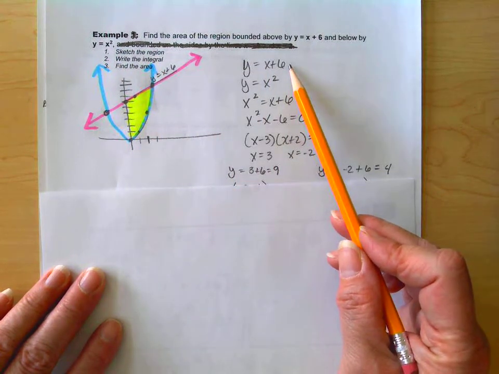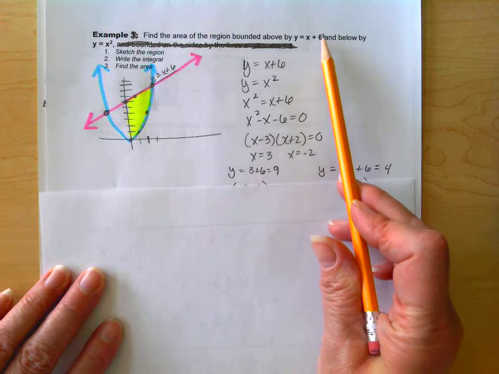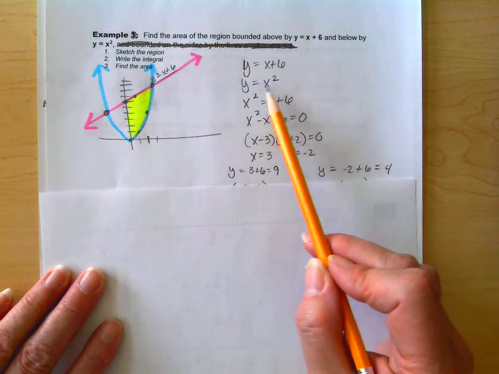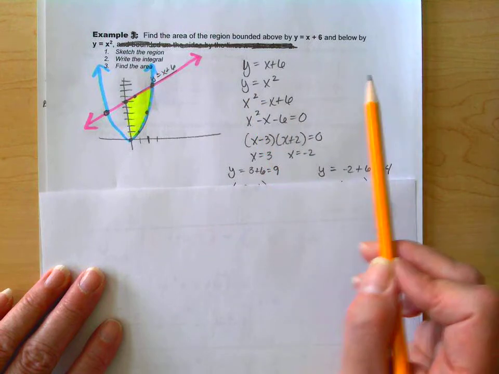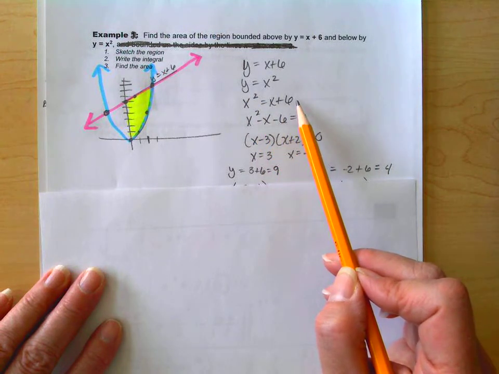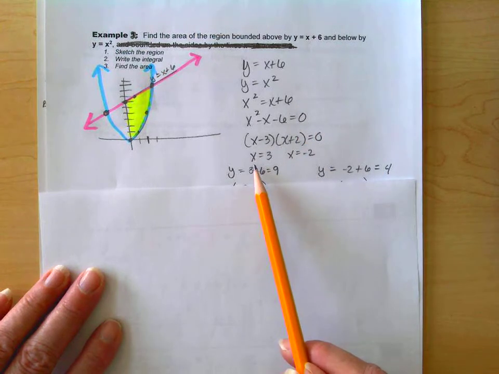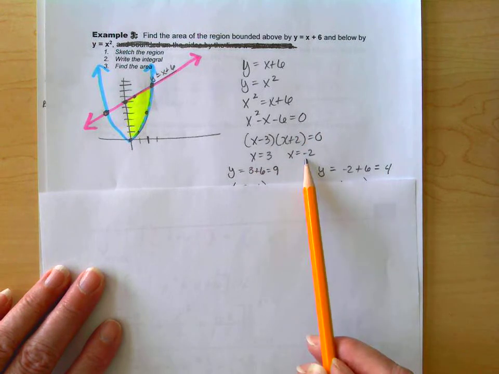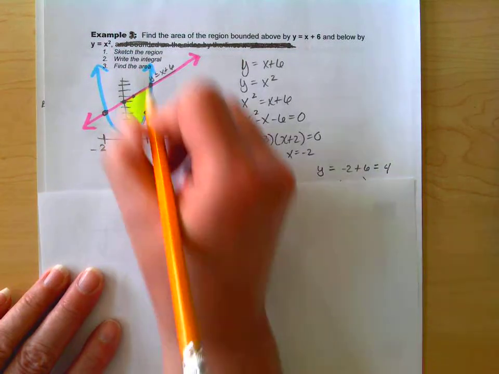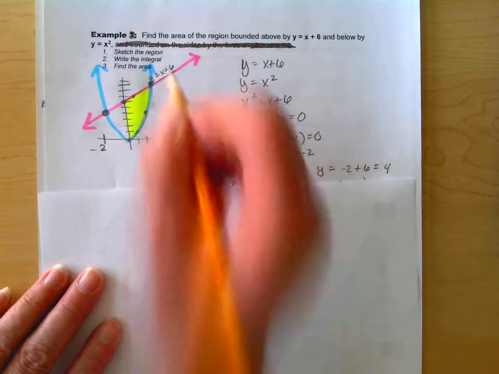I used the substitution method. I substituted x plus 6 in for y and got x squared equals x plus 6. Solving this quadratic equation for x, we get that the two endpoints are x equals negative 2 and x equals positive 3.